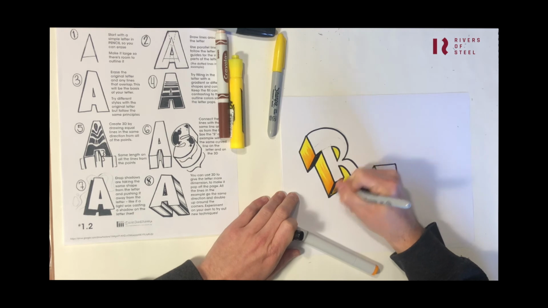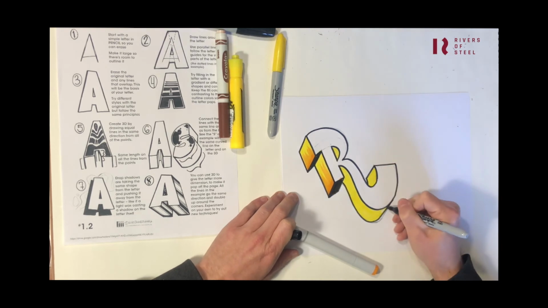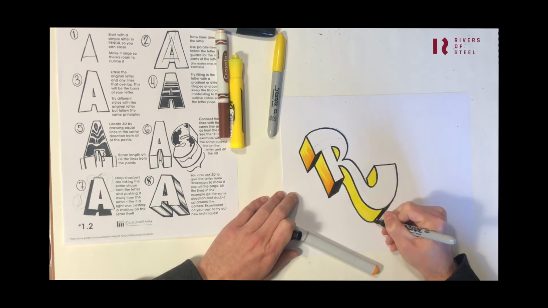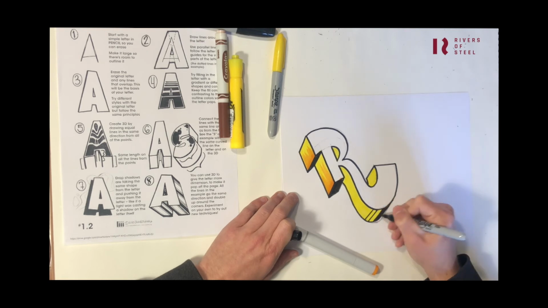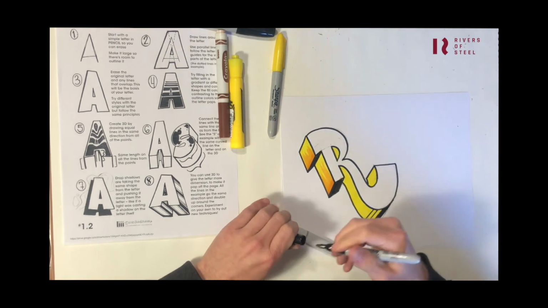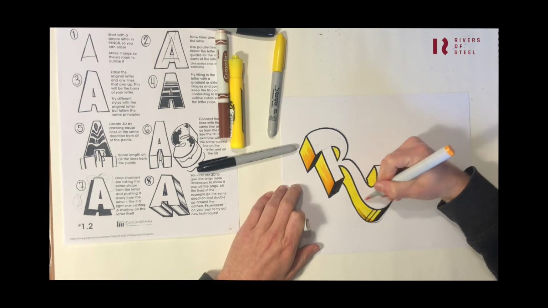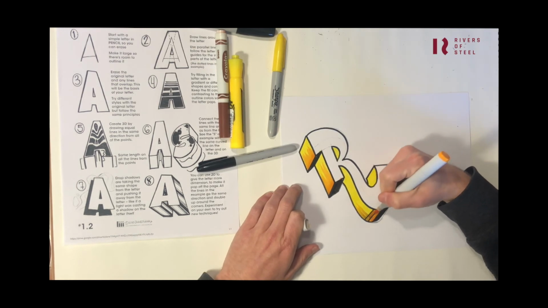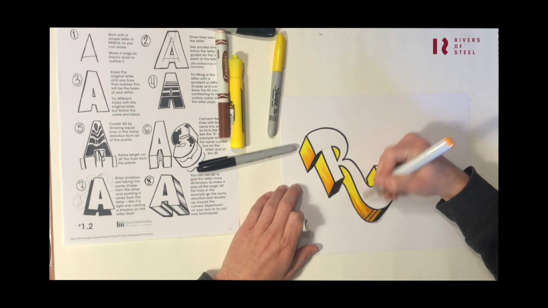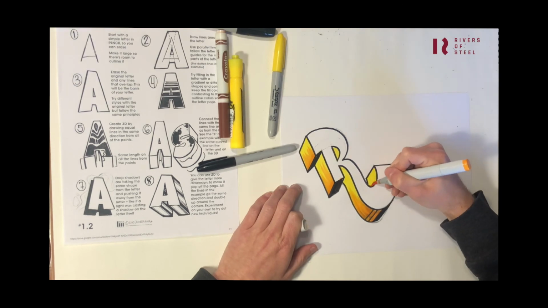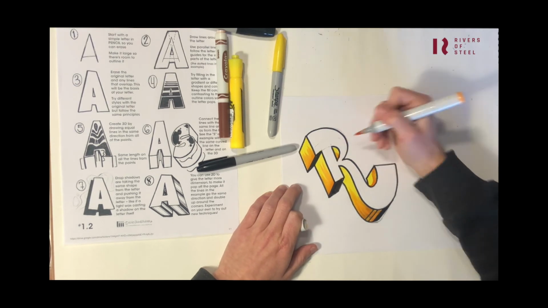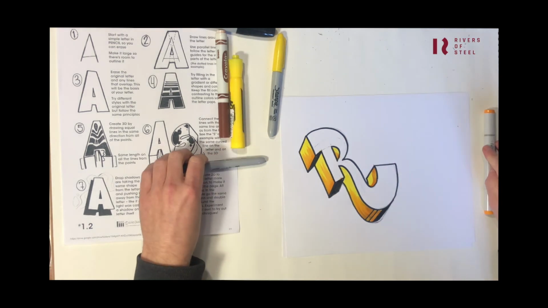You know what, I just noticed that I made a little mistake here, which is okay. I forgot that line. So what I'll try to do is just fill this whole thing in orange. There you go, cool little 3D.